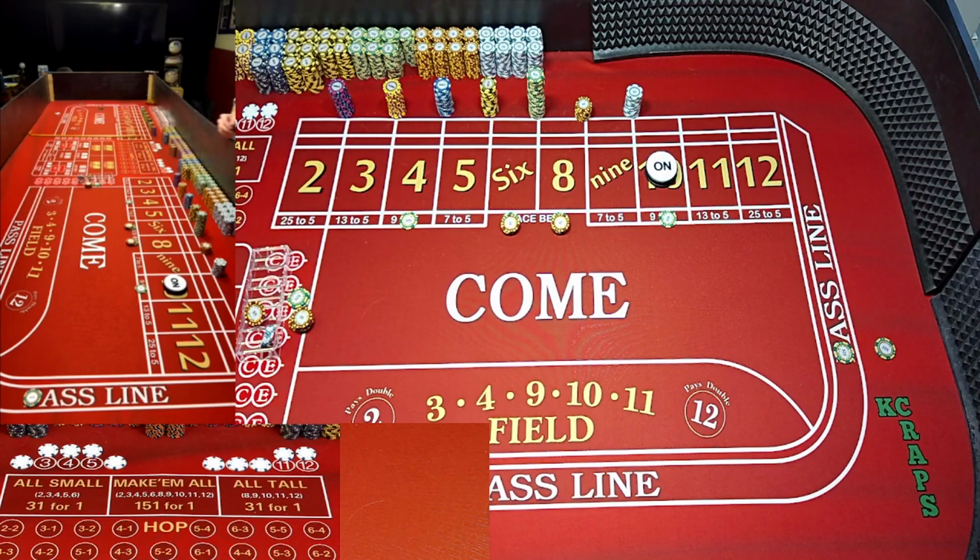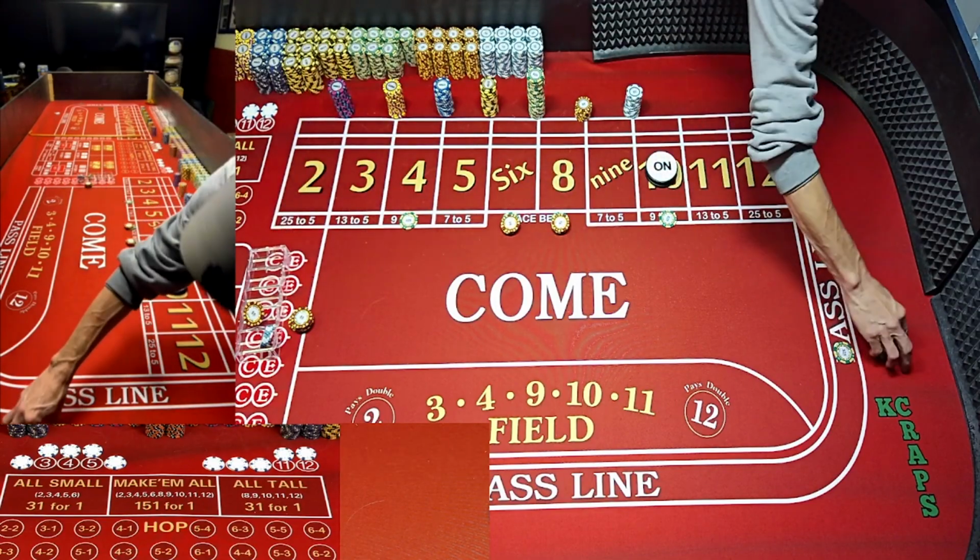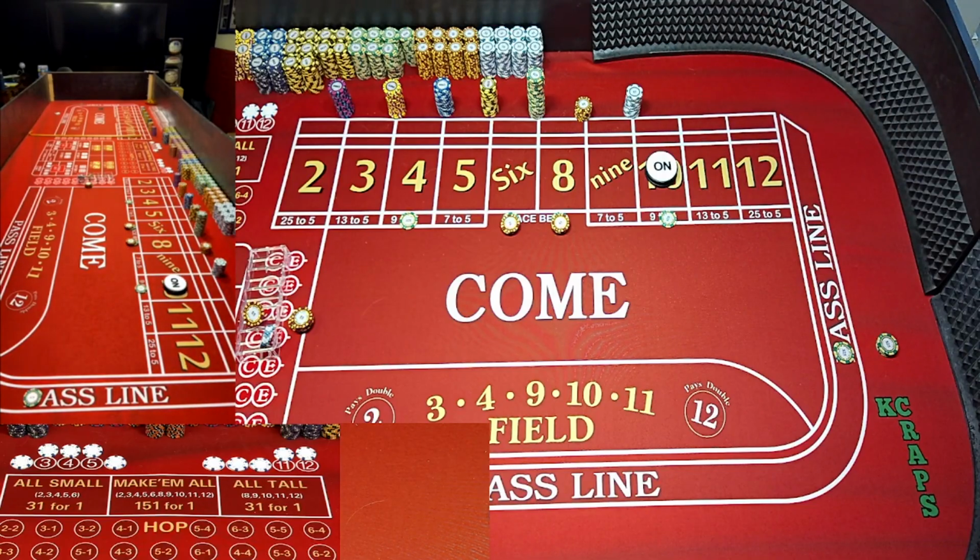And actually, you know what? 10 is my number. So I'm going to go ahead and bump it up to 75 because that's as high as I can go on the 3, 4, 5 times odds. We're okay with that. It helps us limit what we are putting on the table. Here's our next toss. That's boxcars.